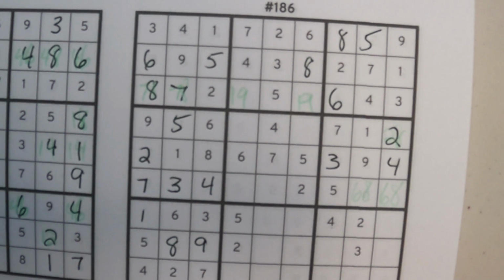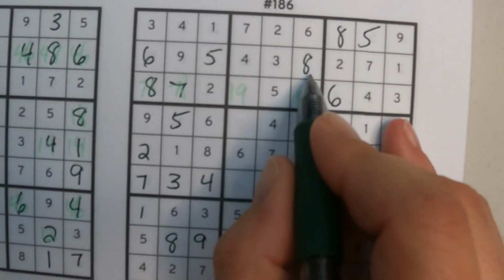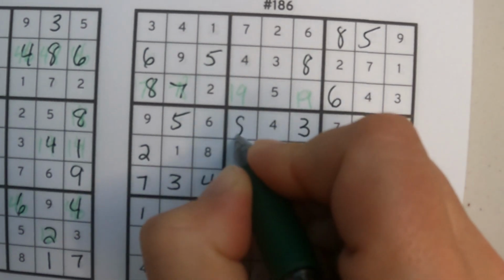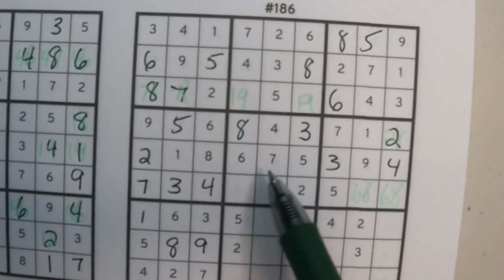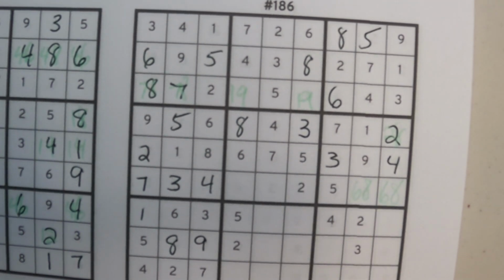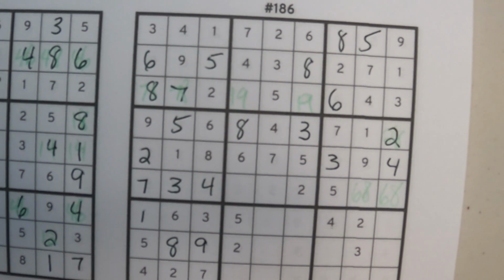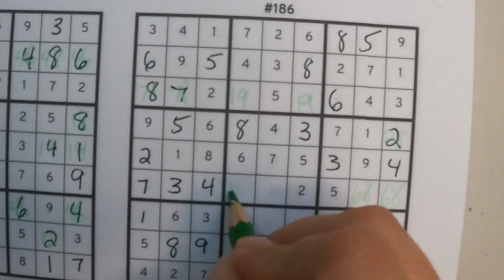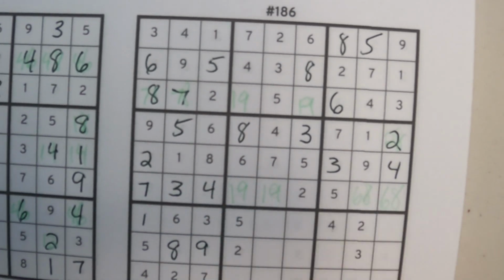For this row, we're missing 3 and 8. We've got an 8 here, so 3, 8. For this box now, we're missing 1 and 9. I don't see any help. So 1, 9, 1, 9.